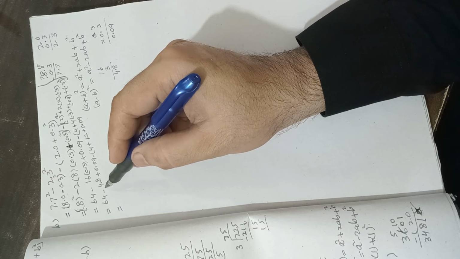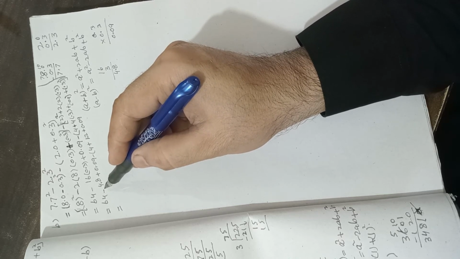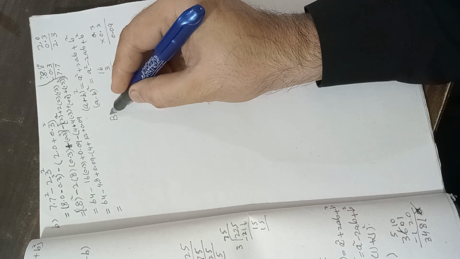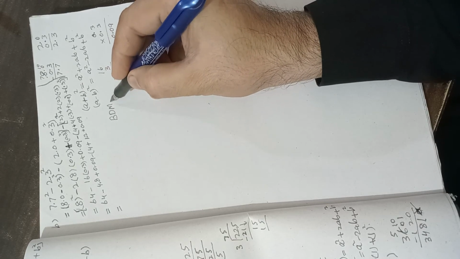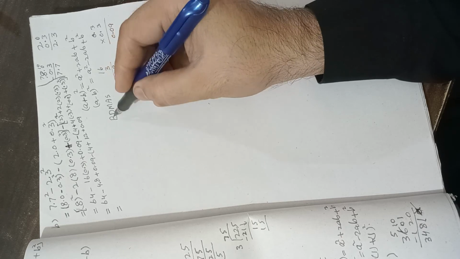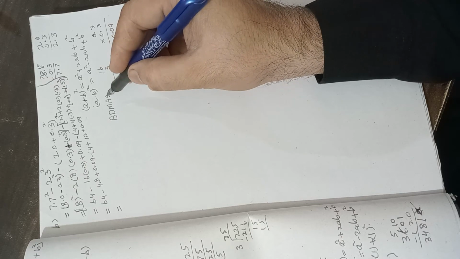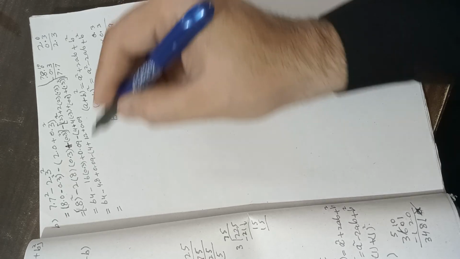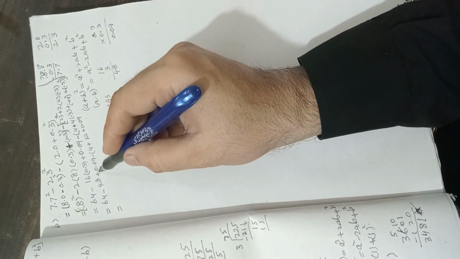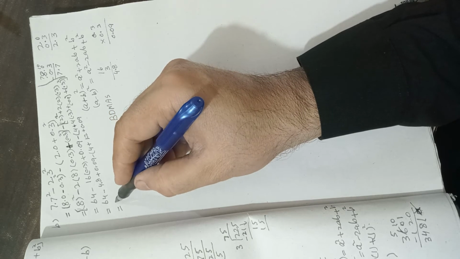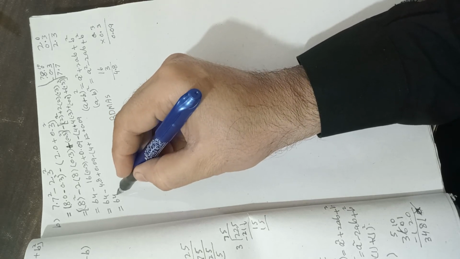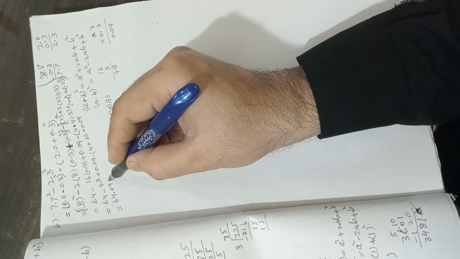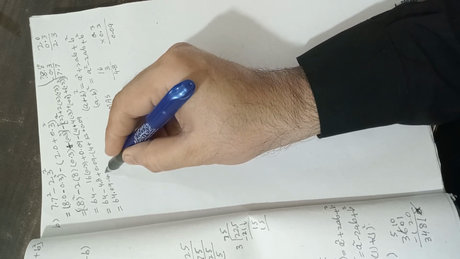BODMAS: bracket, division, multiplication, addition, subtraction. Here is addition, then we add first, add this one to this, it will become 64.09, then minus 4.8.